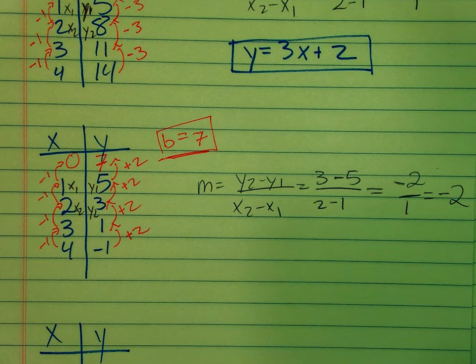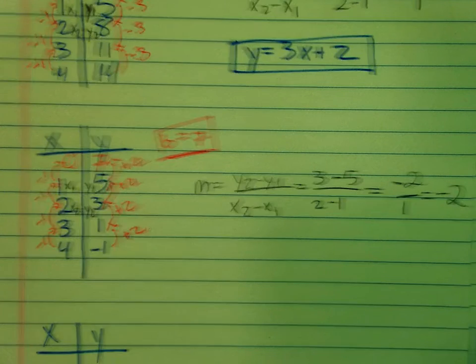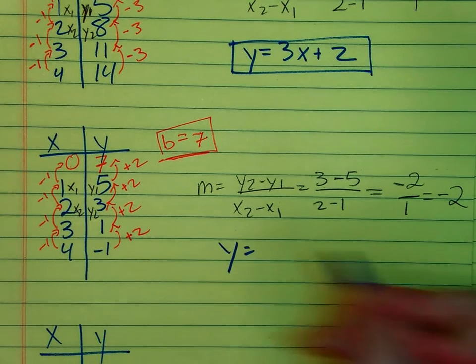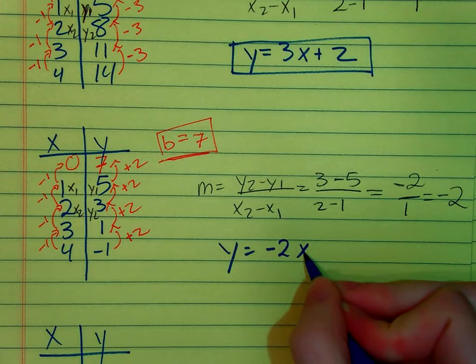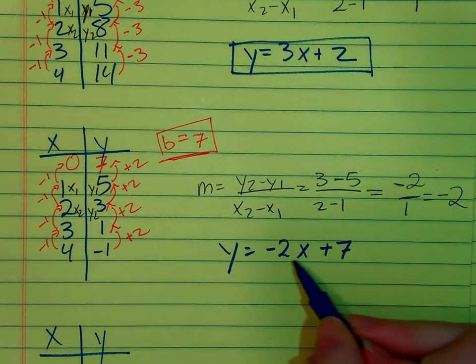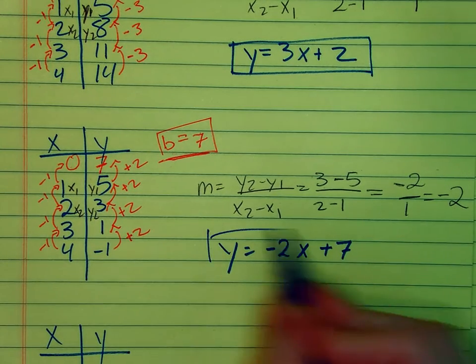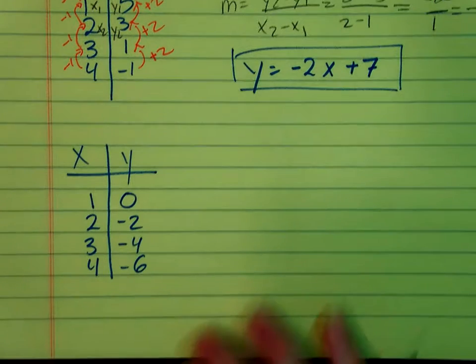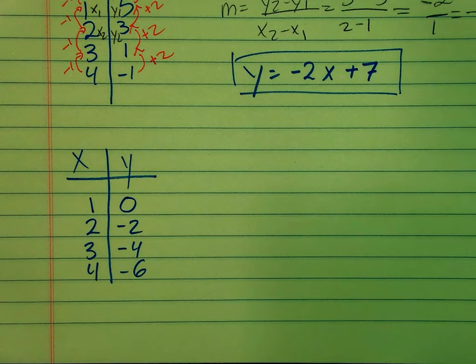So what's my final equation? Go ahead and pause the video and see if you can write your final equation. My final equation is just negative 2 times x plus 7. My slope times x plus my y-intercept, 7. Let's try this for another example.